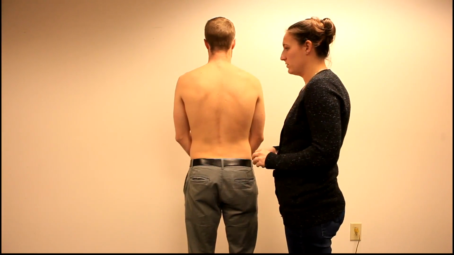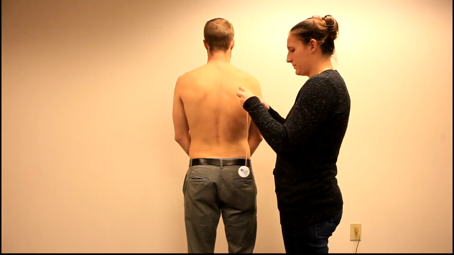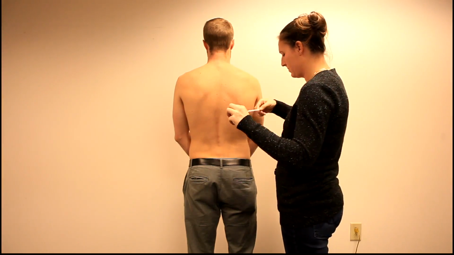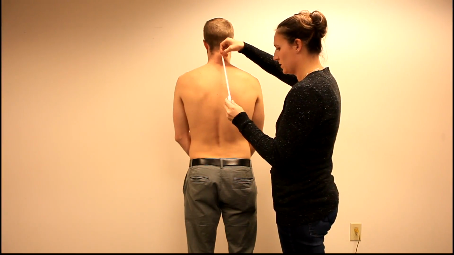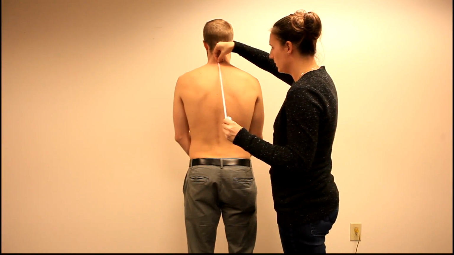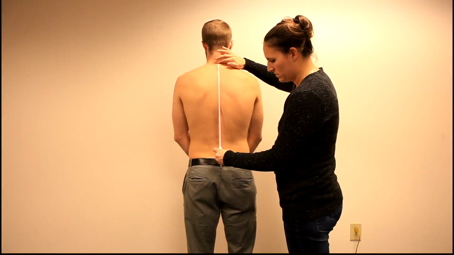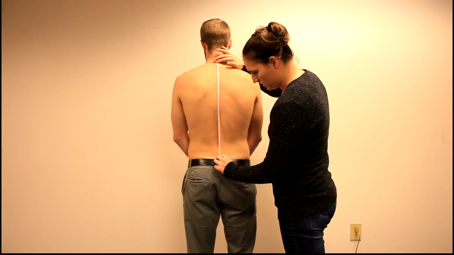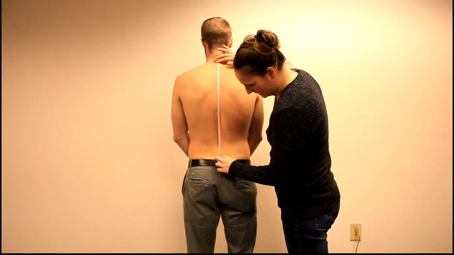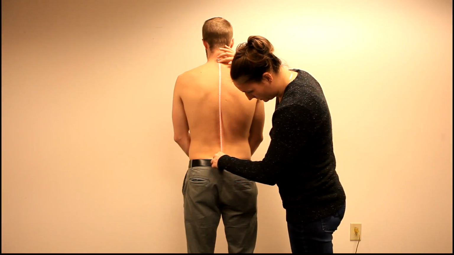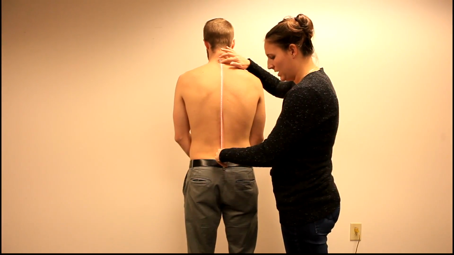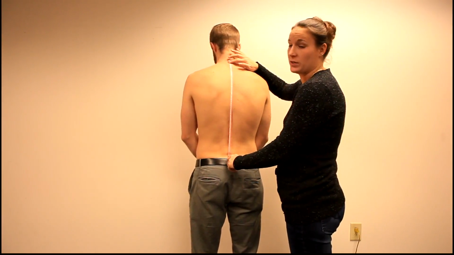To measure flexion, you're going to take your tape measure. It's going to be in centimeters. Put the 0 at his C7. Come down back to his S2. And take a start measurement. His start measurement is going to be 52 centimeters. And you're going to subtract that from whatever you get at the end measurement.